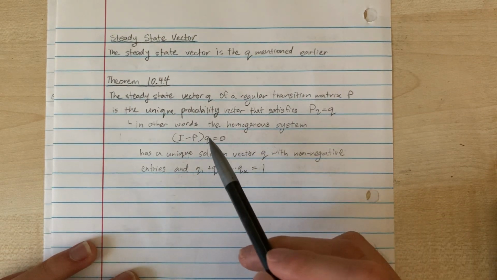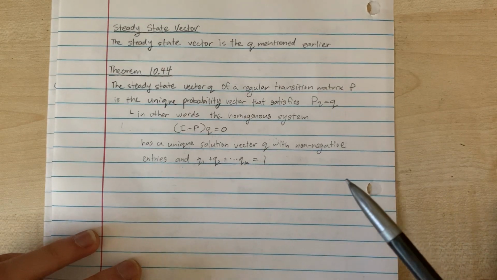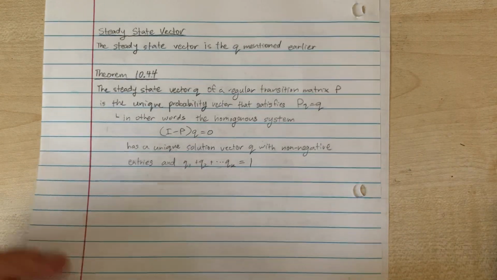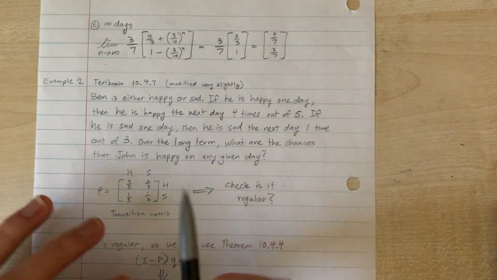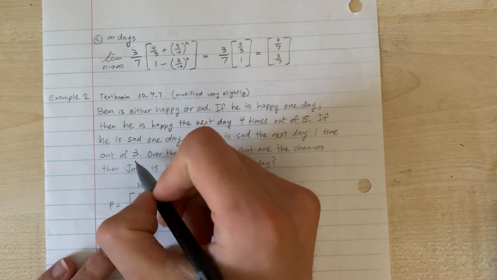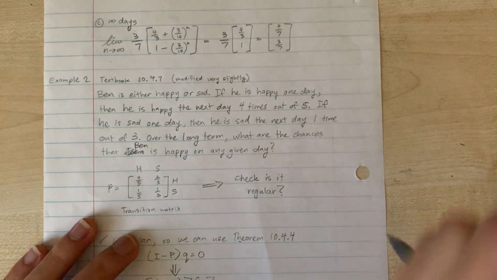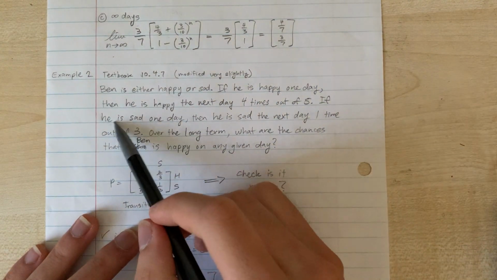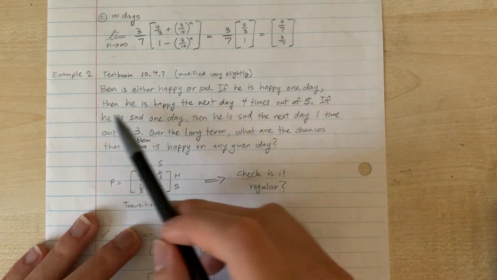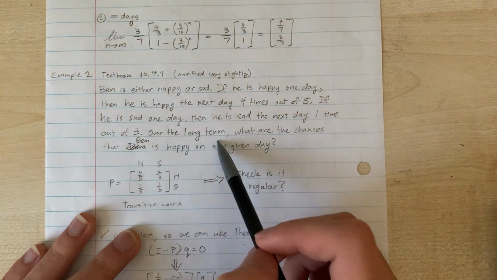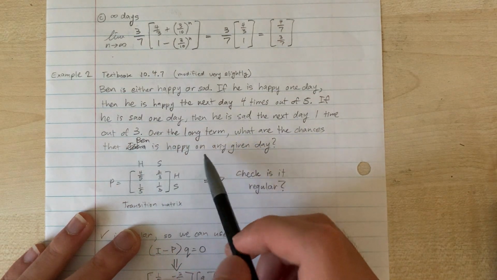Okay, so we will be using this to solve our next problem and take a shortcut process to the similar problem that we just solved. In this problem, Ben is either happy or sad. If he is happy one day, then he is happy the next day 4 times out of 5. If he is sad one day, then he is sad the next day 1 time out of 3. Over the long term, what are the chances that Ben is happy on any given day?